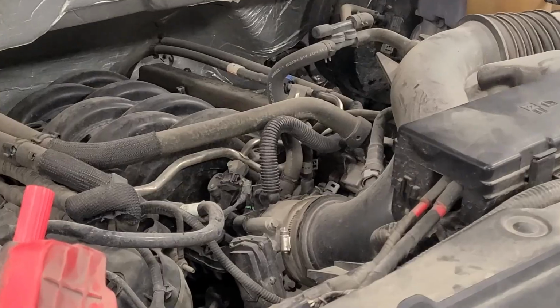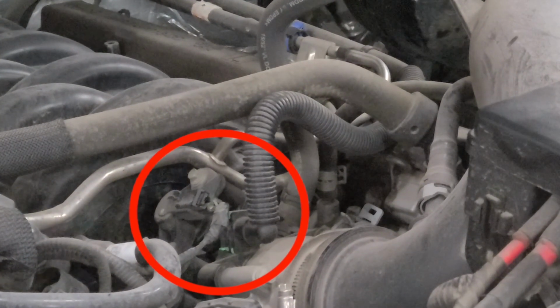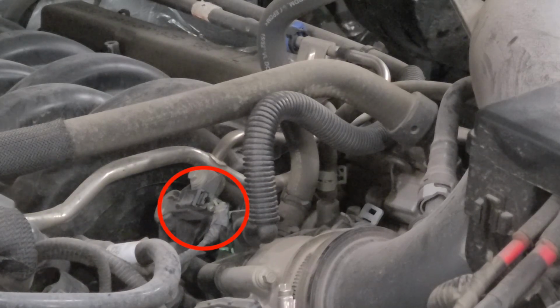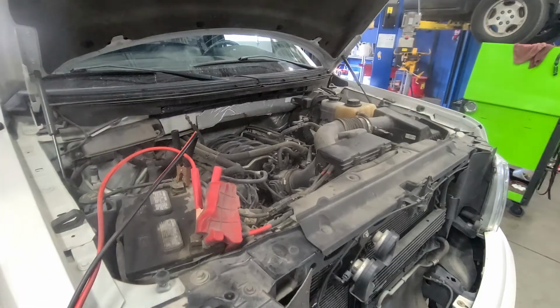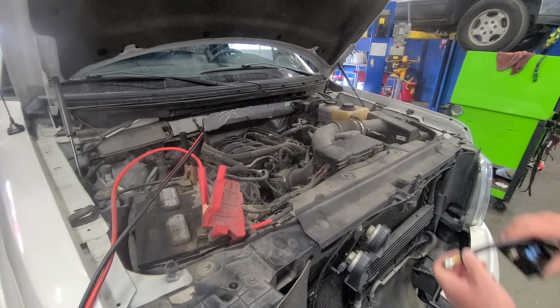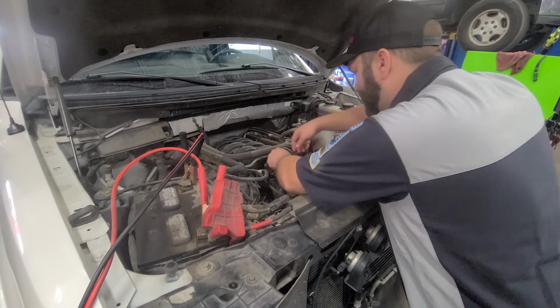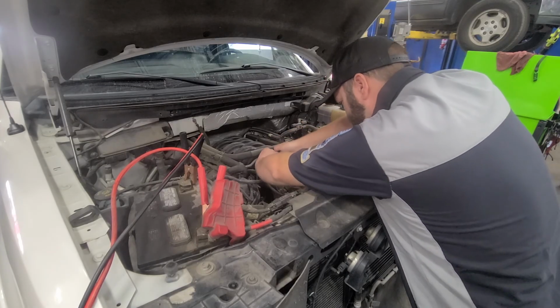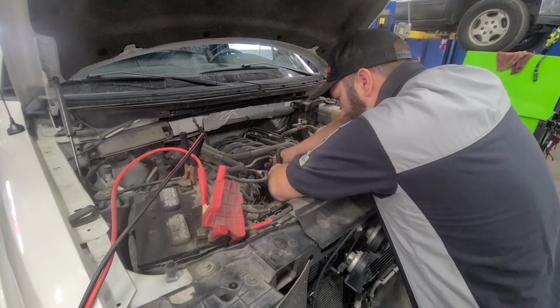So we're going to gain access to the purge valve here. And what I want to do is disconnect the hose on the purge valve and unplug the electrical connector. With the electrical connector unplugged, there should not be vacuum on that side of the purge valve. So we're then going to install a gauge. In this case, I'm going to use a pressure transducer with a lab scope.